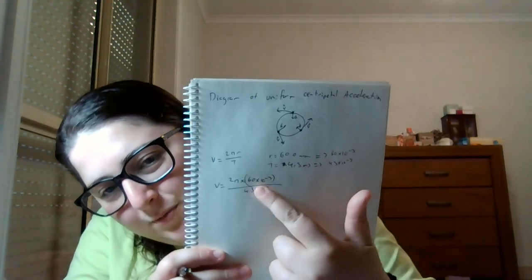Okay. When you punch it into your calculator, make sure you put this in brackets so that the calculator knows to do this first, then do this. Okay. Alrighty. And that is equal to 87.7 meters per second to the negative 1. Alright, now that we have a velocity, we can calculate our acceleration. So we go into the next formula, a equals v squared over r.